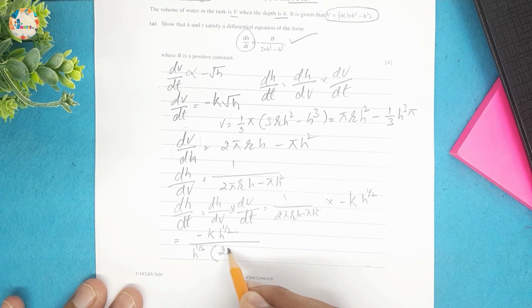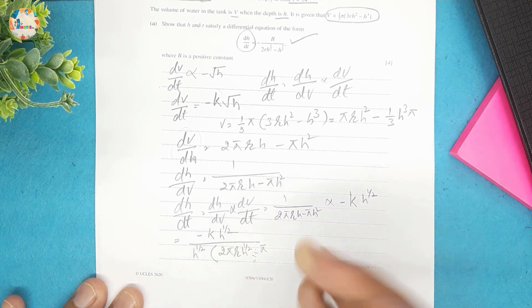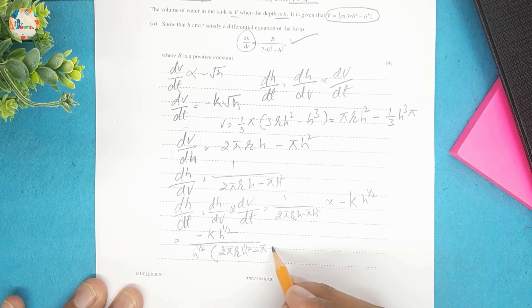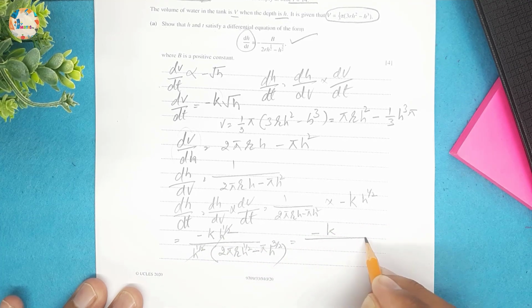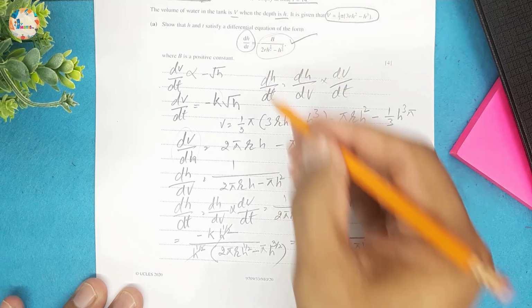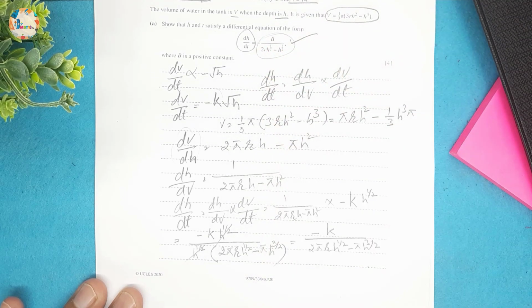This will be 2 pi r h raised to 1 by 2, and minus, not plus, pi h raised to the power 3 by 2, and we can cancel this with this. Our final answer will be minus k over 2 pi r h raised to the power 1 by 2 minus pi h raised to the power 3 by 2, which is the required answer. Hopefully you understood this well.